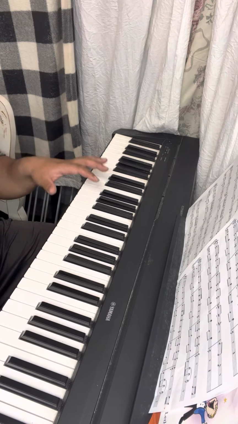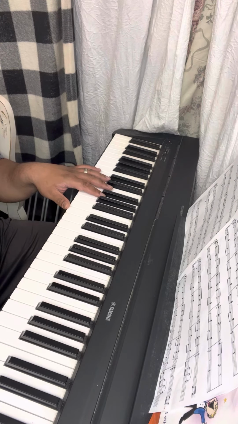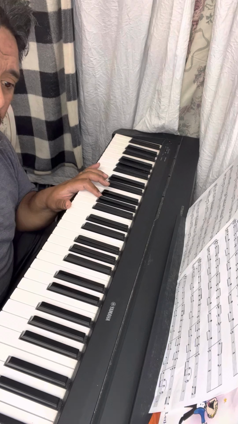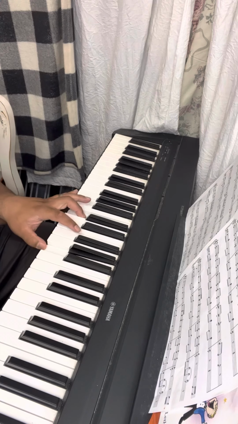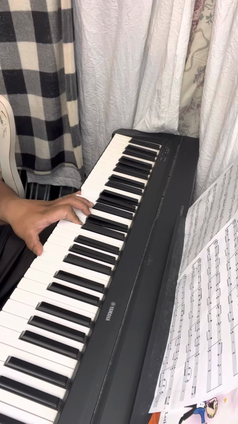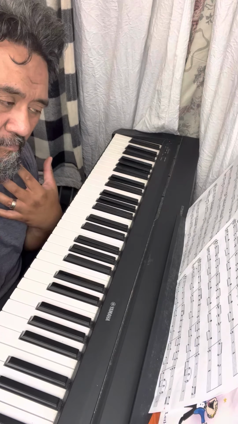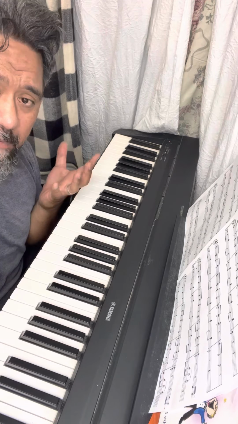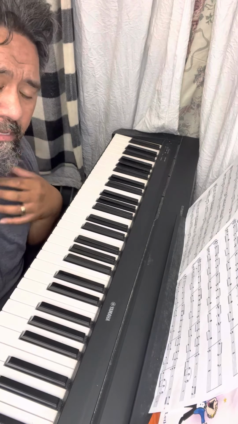But the key is knowing what notes fit in the triad, and then just practicing, even getting that muscle memory in your left hand. So change up the order however you want, and you'll sound like you halfway know what you're doing.